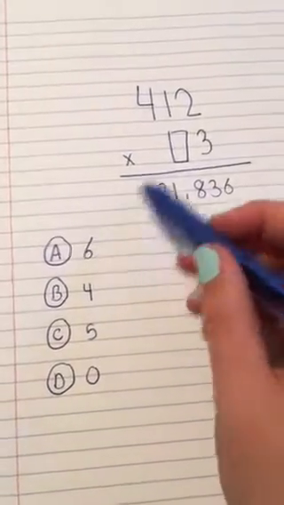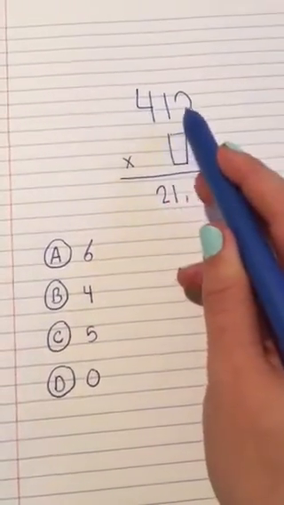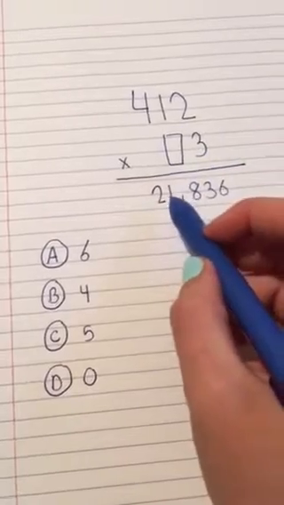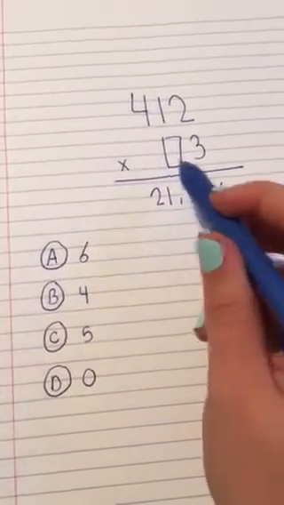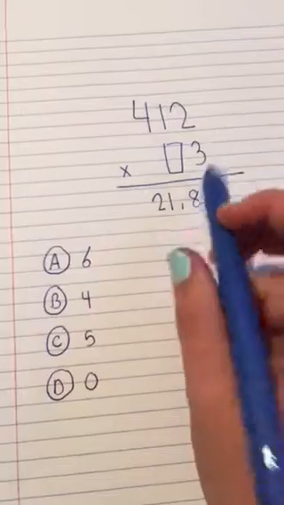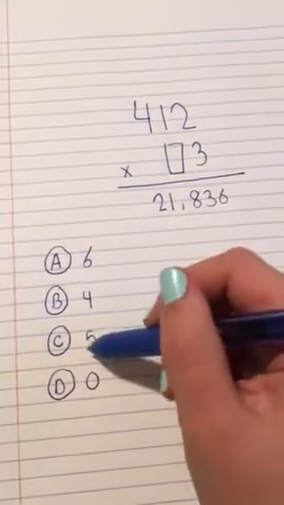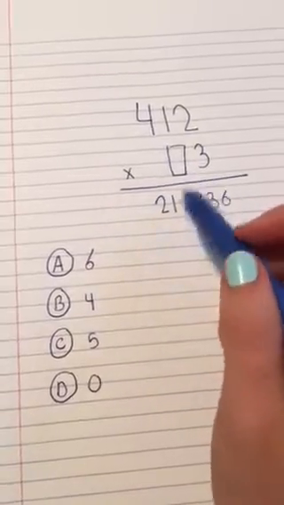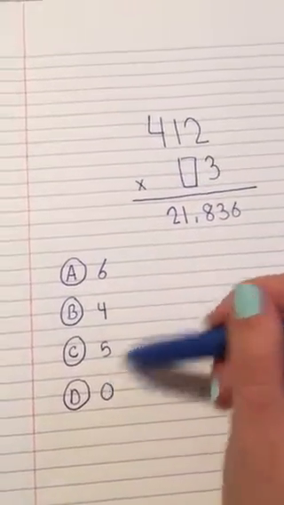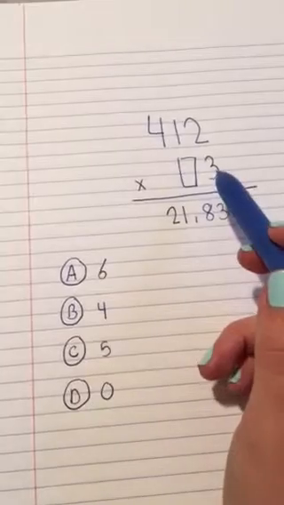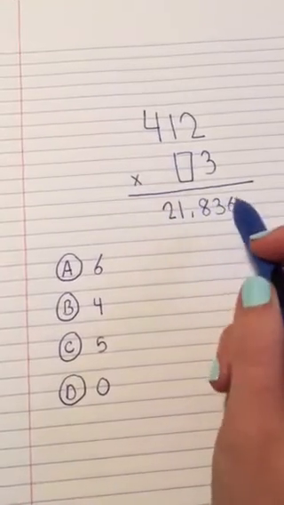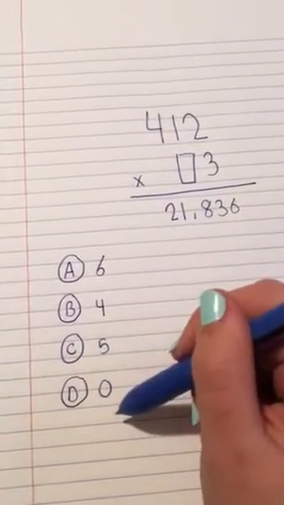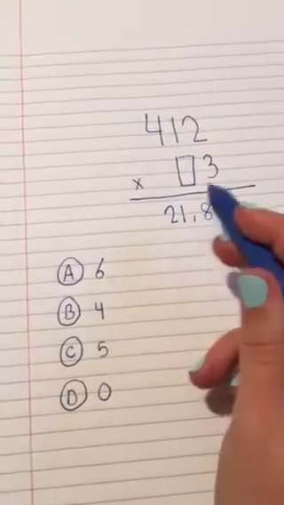All you would have to do is plug the 6 in and do 412 times 63 and see if you get that. If not, cross it out. 43 times 412, see if you get that. If not, cross it out. 53 times 412, cross it out if you don't get it. And then obviously if we're putting a 0 here, 412 times 3 doesn't seem like it's going to equal 21,000. That's not really reasonable, so we can cross that out from the beginning. So just plugging those numbers in and trying them out.